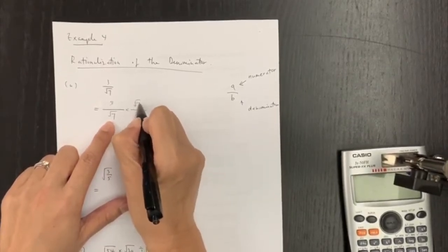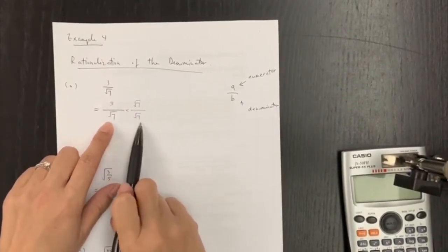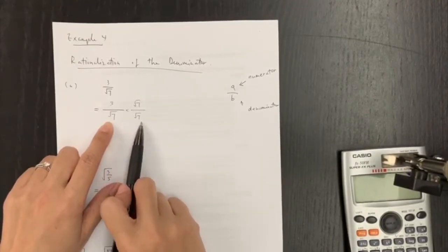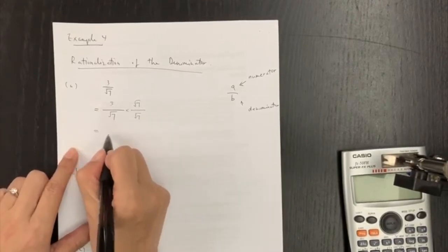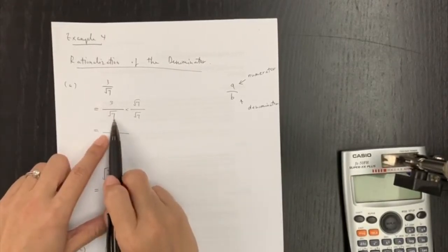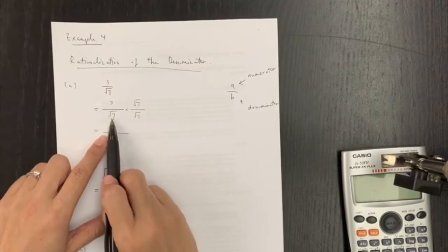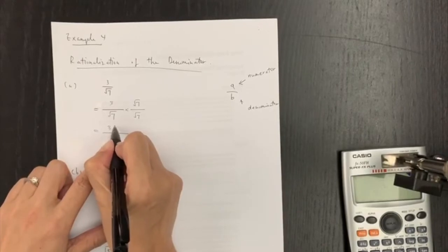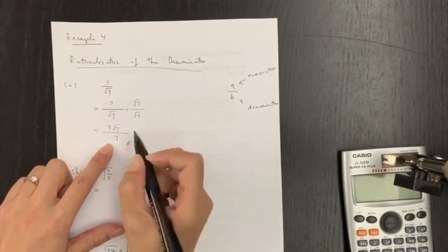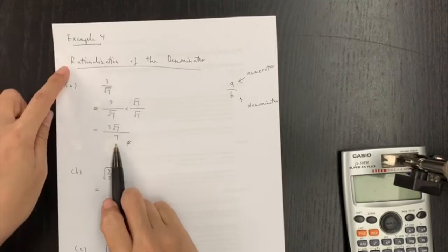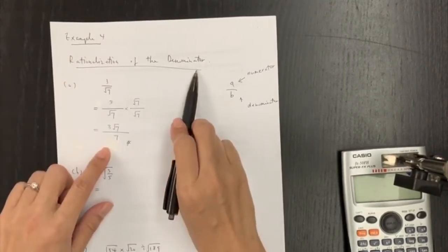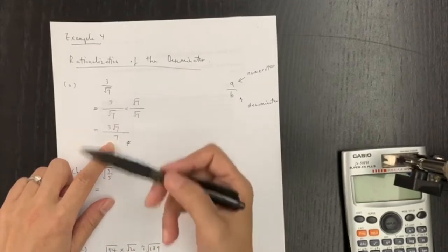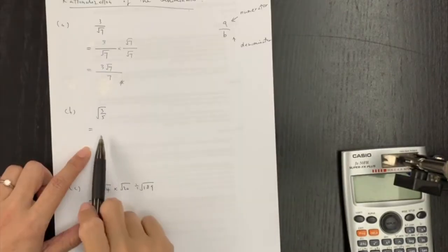So we do this: times root 7 on the bottom, times root 7 on top, so we don't change the original question. At the bottom, for the denominator, what is root 7 times root 7? The answer is 7. And on top we have 3 root 7. We call this rationalization of the denominator because we don't want to have any surd in the denominator.